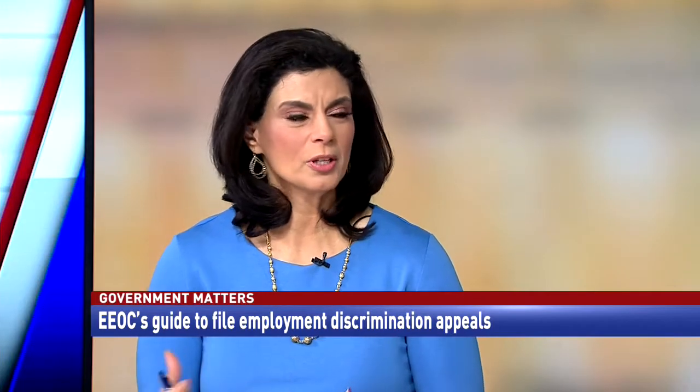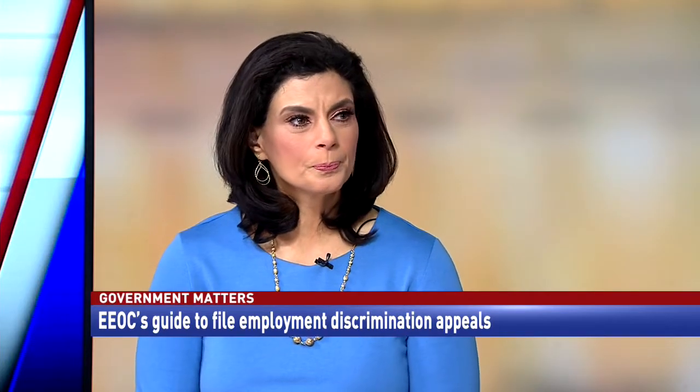All right, well, take us through what the guide has. What are some of the important features? Well, the guide itself attempts to demystify the legal fog that surrounds the appeals brief. So, for example, we have a glossary that explains what the legal jargon is, what the technical terms are.